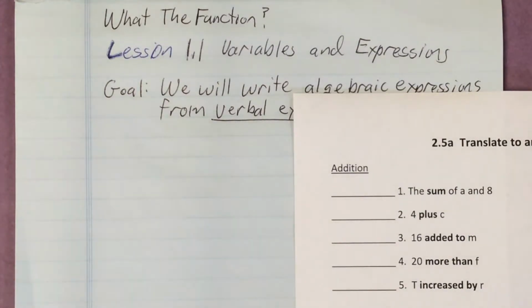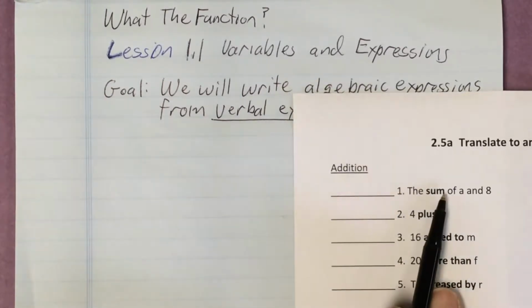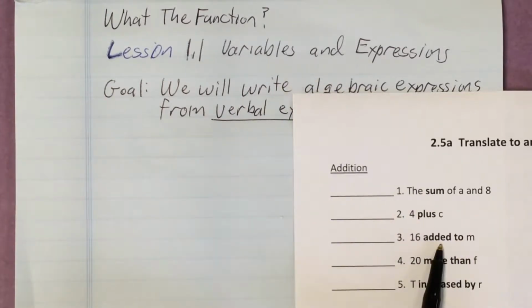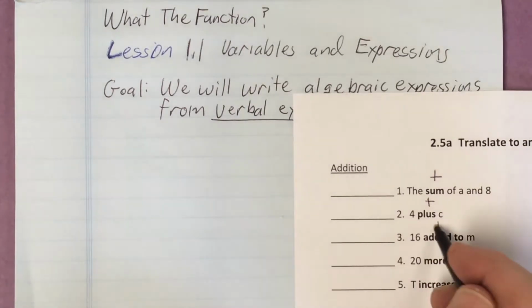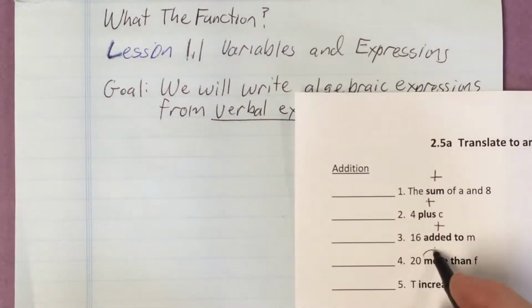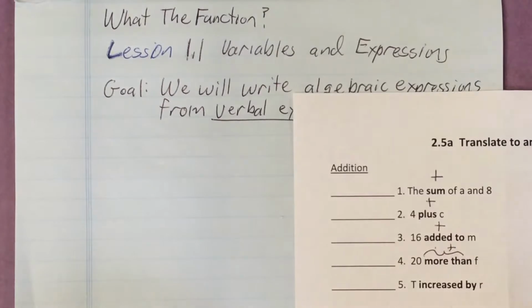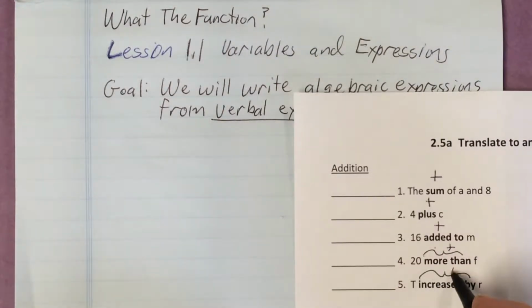In the first example, it says we have the sum of A and 8. Here they're giving us what the variables are going to be, and I think that everyone knows that whether we're talking about sum, plus, added, more than, or increased by, these are all words that can be represented by a plus sign. Increased by works this way too.